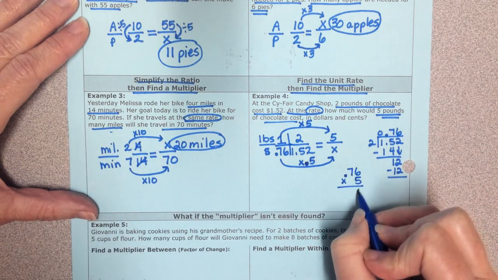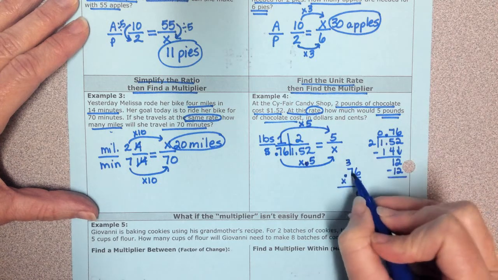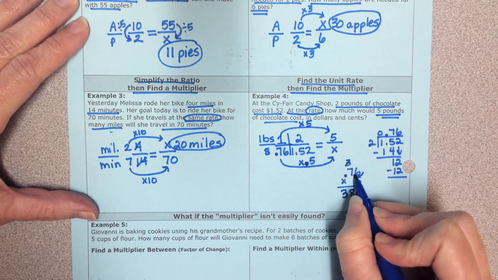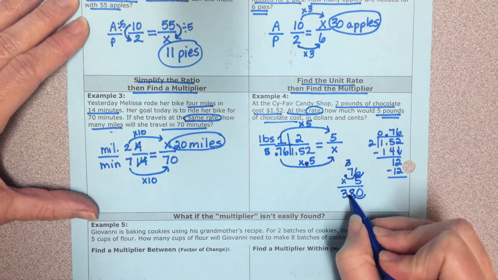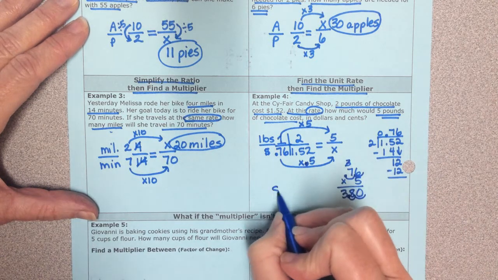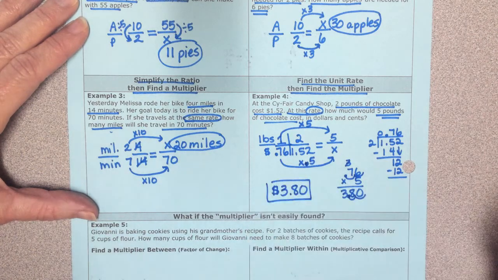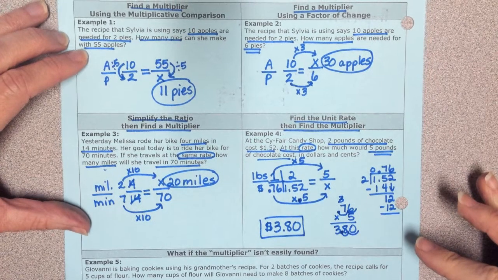And 6 times 5 is 30, carry the 3. 5 times 7 is 35, plus 3 is 38. Move your decimal 2 places. How much would we pay for 5 pounds of chocolate? $3.80.